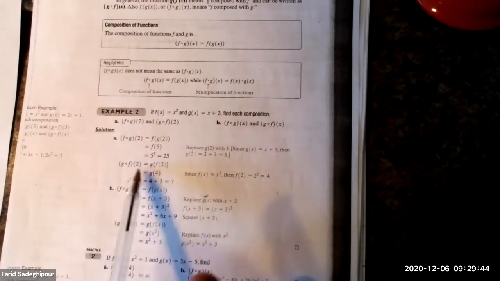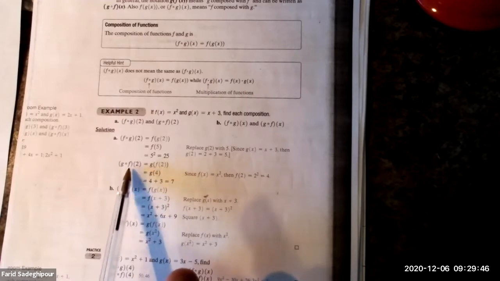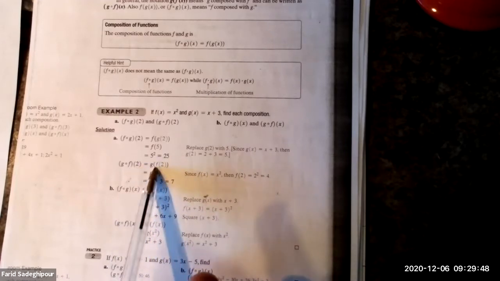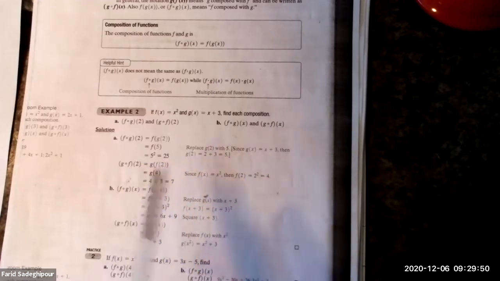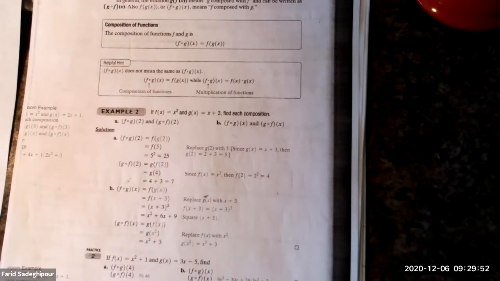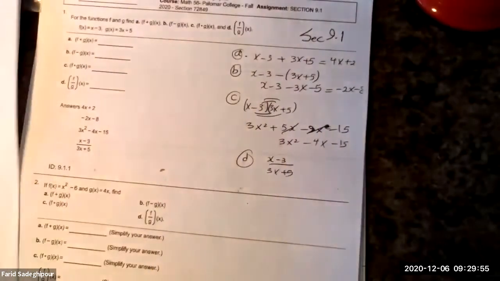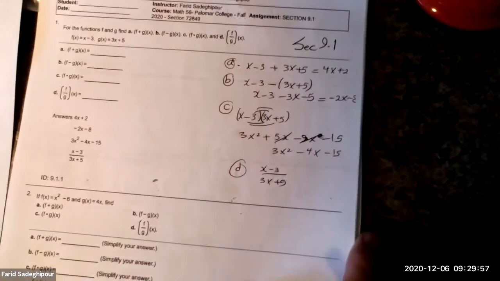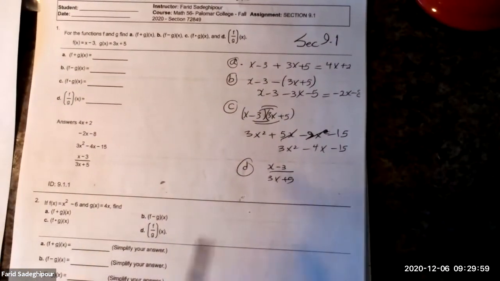And it's different, like why FOG of 2 and GOF of 2 is different, because in this one, F is closer to 2. So you have to do F of 2 first and then find the other one.